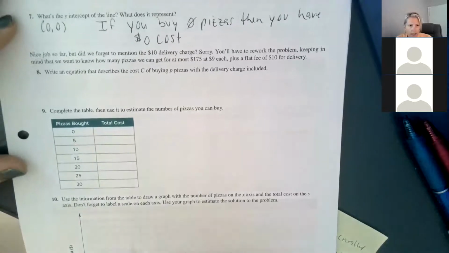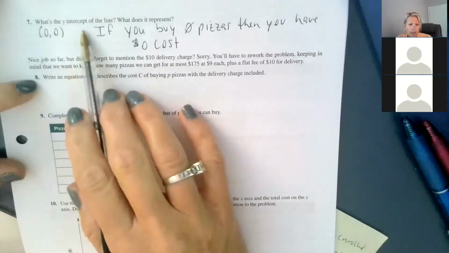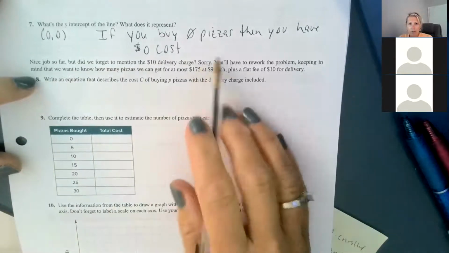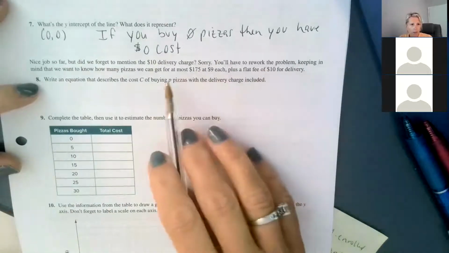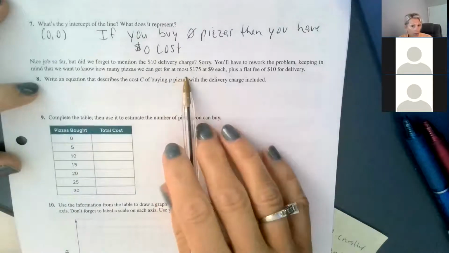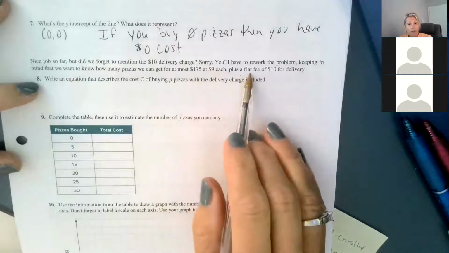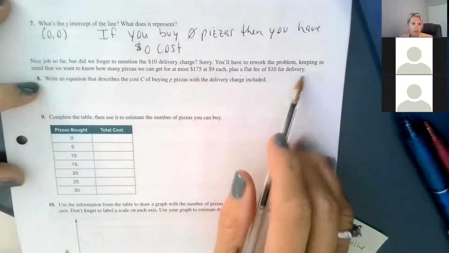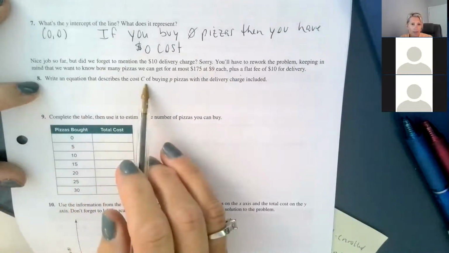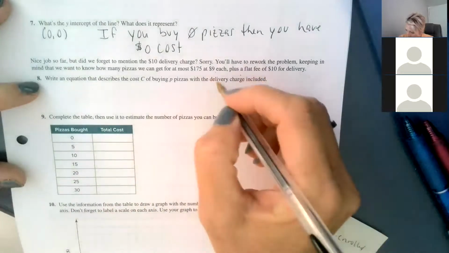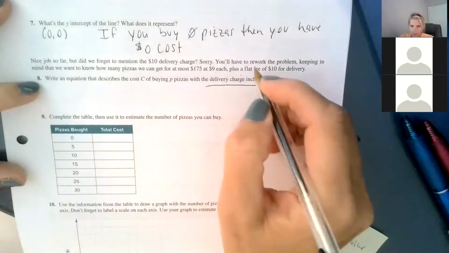So it says, nice job so far, but did we forget to mention the $10 delivery fee? Darn it. Sorry, you'll have to rework the problem, keeping in mind that we want to know how many pizzas we can get for at most $175 at $9 each, plus the flat fee of $10 for delivery. So it says, write an equation that describes the cost C of buying P pizzas with the delivery charge included. Okay.